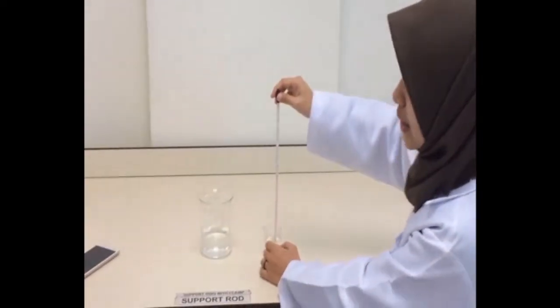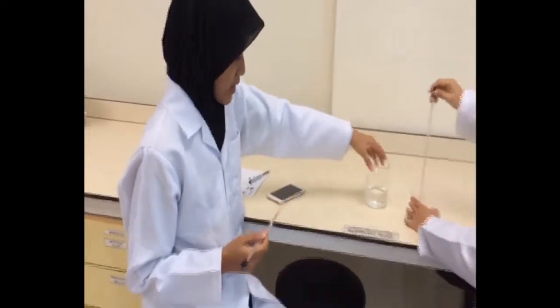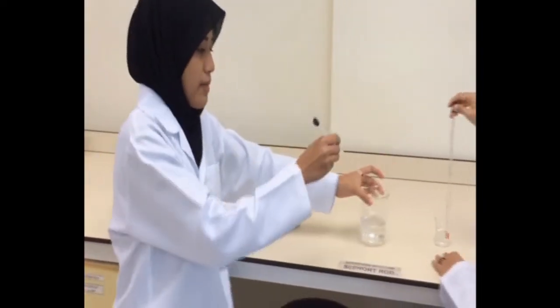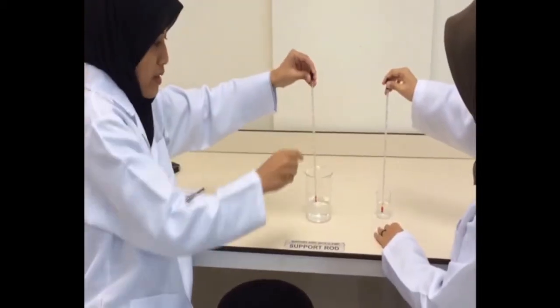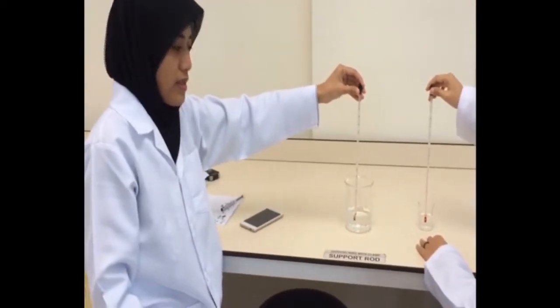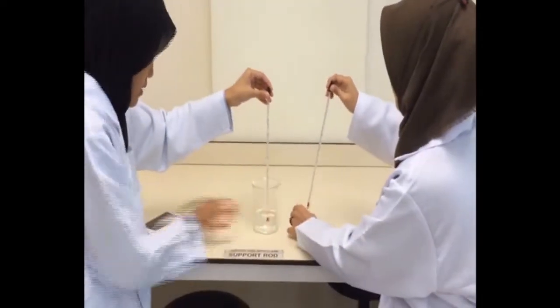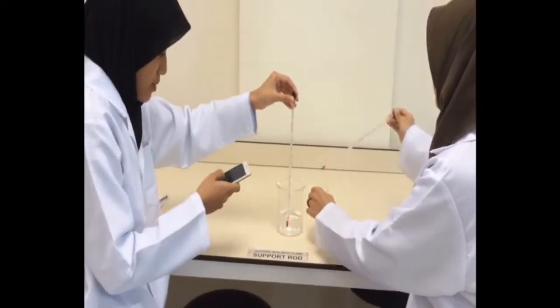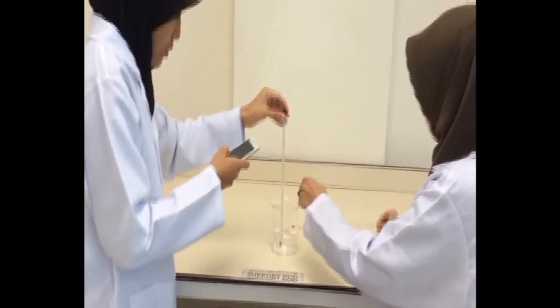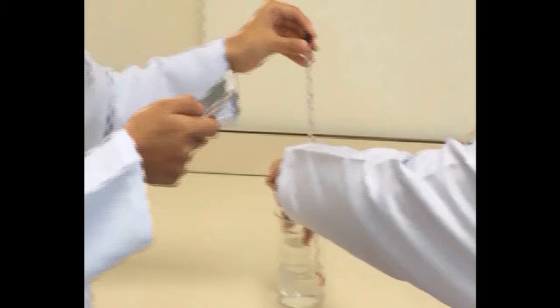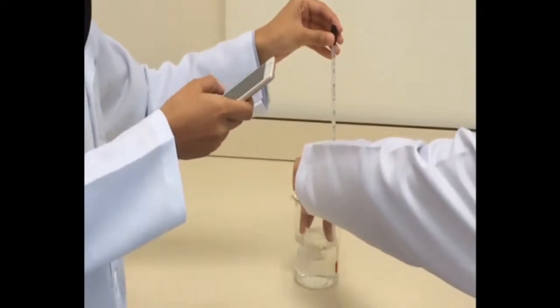For the third trial, the hot water is still 40 ml, and the temperature is 50 degrees Celsius. And then for the cold water, the amount is 150 ml with the temperature still constant at 23 degrees Celsius. And then we put the hot water into the cold water. And then we quickly start the stopwatch.